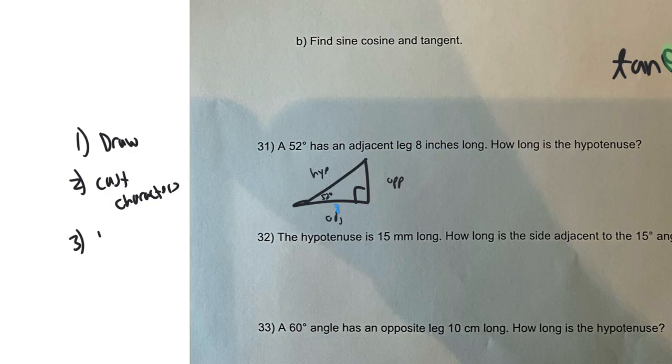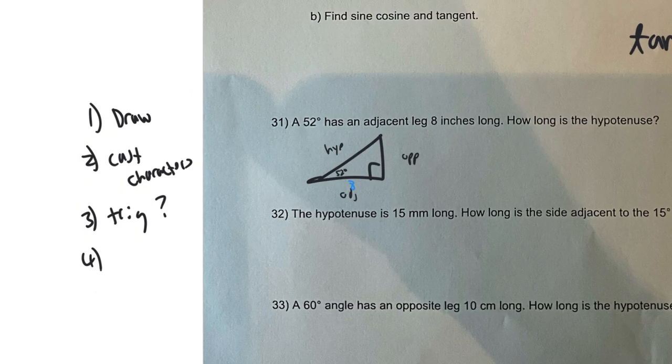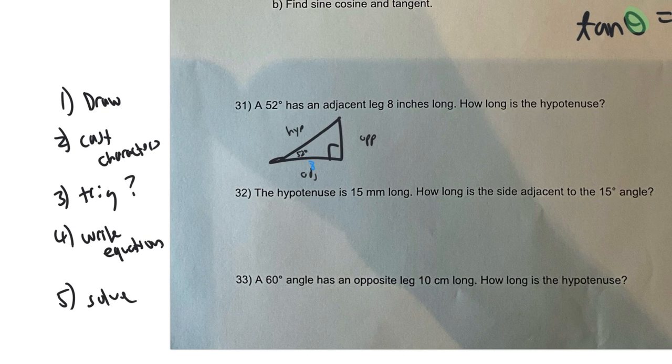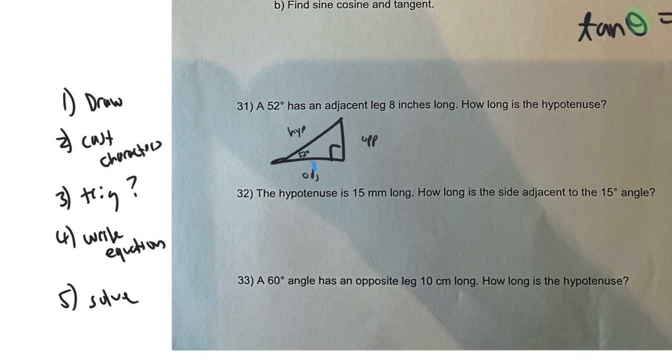Step number 3, choose your trig function. Step 4, write your equation. And step 5 is going to be solve the equation. Well, step number 1, we already did. We drew the picture.